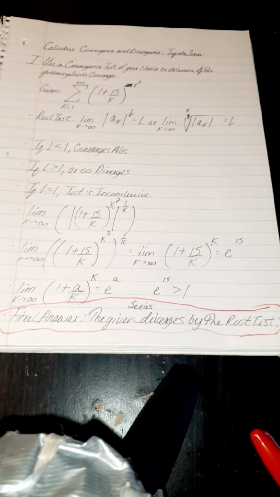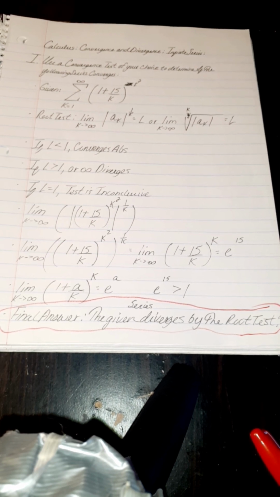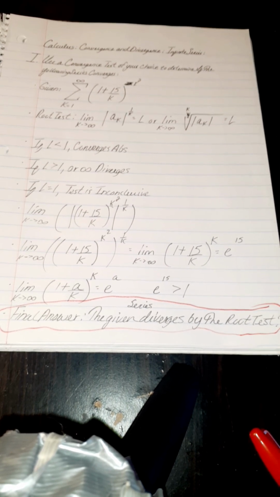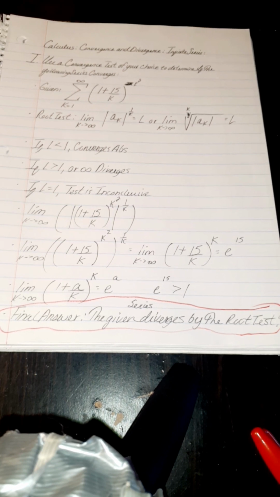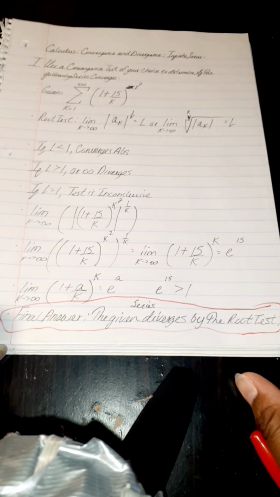When you start learning about this stuff, you may be able to choose whatever convergence test you think works best, as opposed to being told you have to use the ratio test, the alternating series test, or the telescoping series test. They'll give you a limit on options. So it's good to get some practice with this, and I do have some other videos on it.